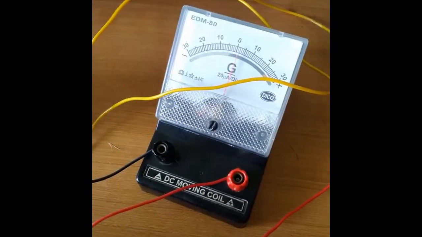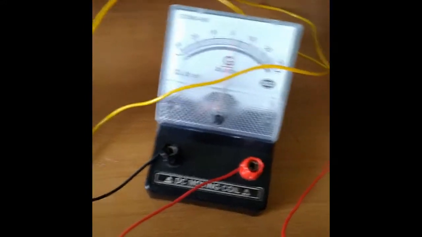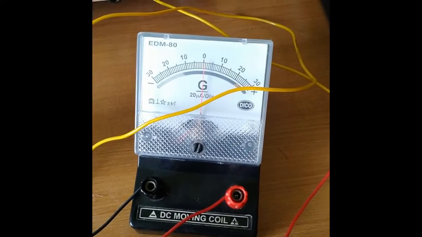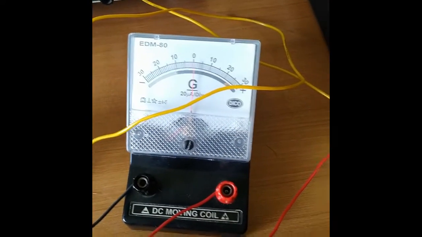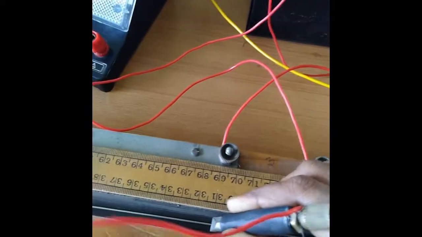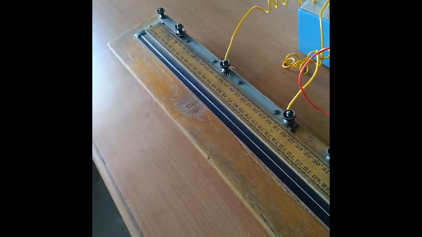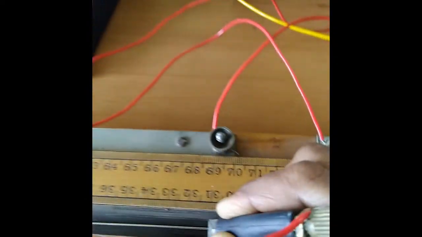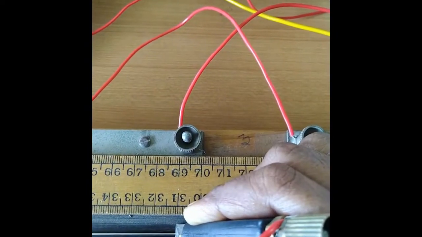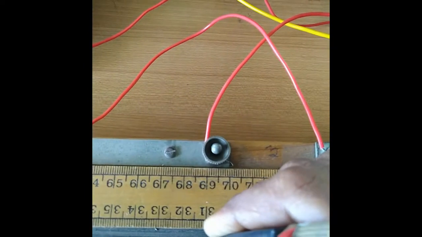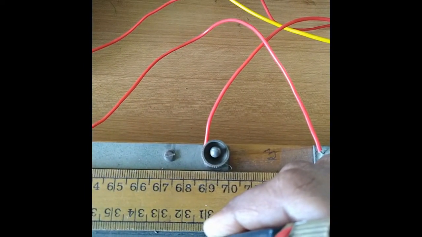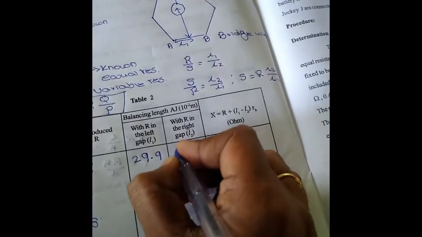Let me check it precisely. So now the deflection in the galvanometer is 0. Now this represents the balancing length. Again I have to check the upper scale, and this balancing length you call L2. Again I have to measure it from the extreme left end, and this is the balancing length L2 for the same resistance 0.6. Now the value is equal to 68.8. So I need to write it as 68.8.